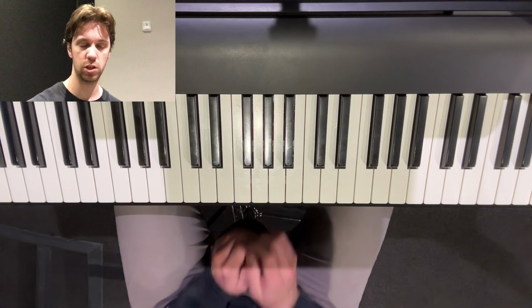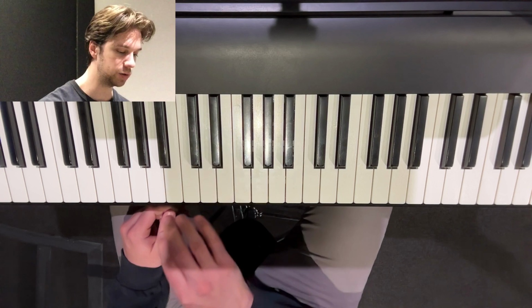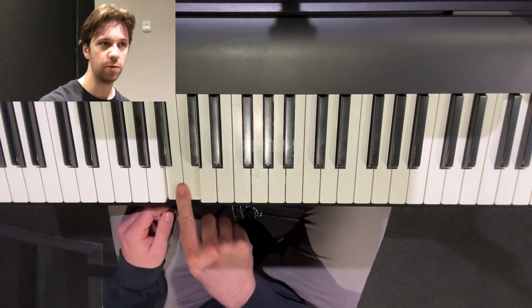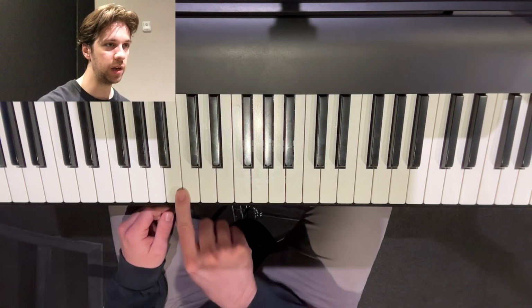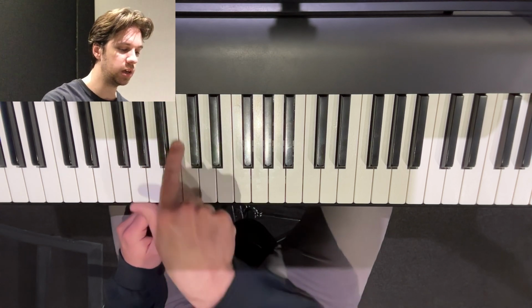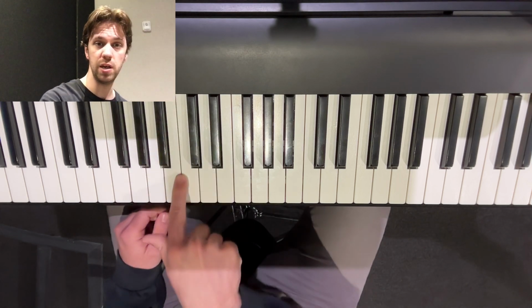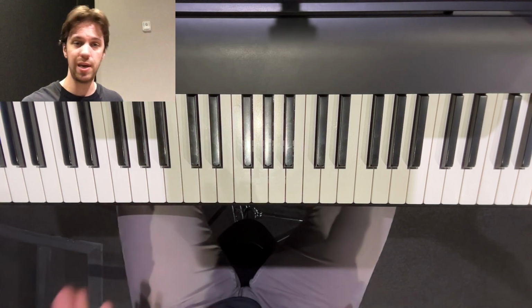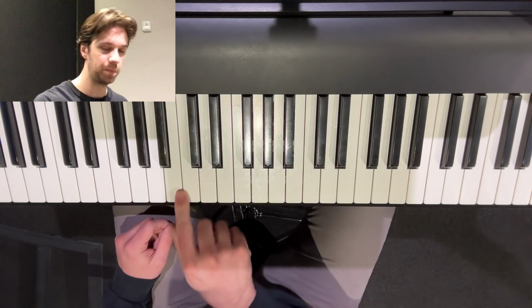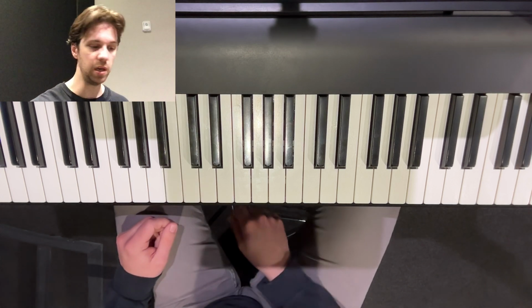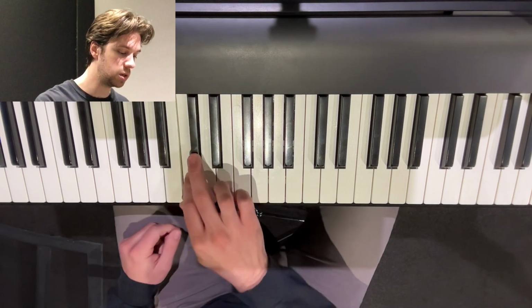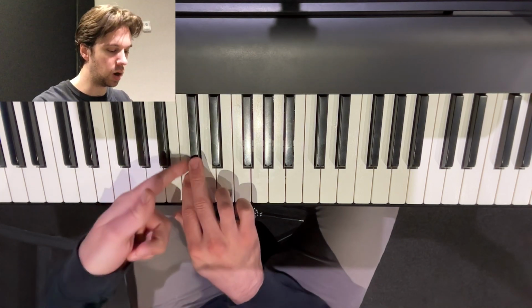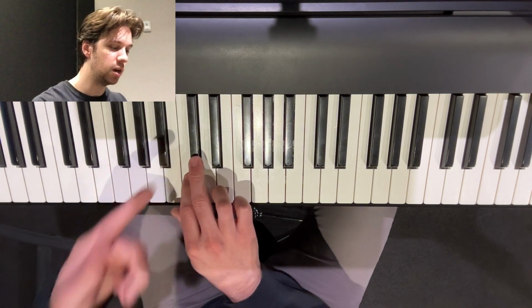A half step is the smallest distance that we can make on the piano, say from B to C. Right here you can see there is no other key between the notes B and C on the keyboard. There's nothing else between them, so we can't get any smaller distance than the distance between B and C. And the same goes for C and C sharp right here. There aren't any other keys between these two notes.